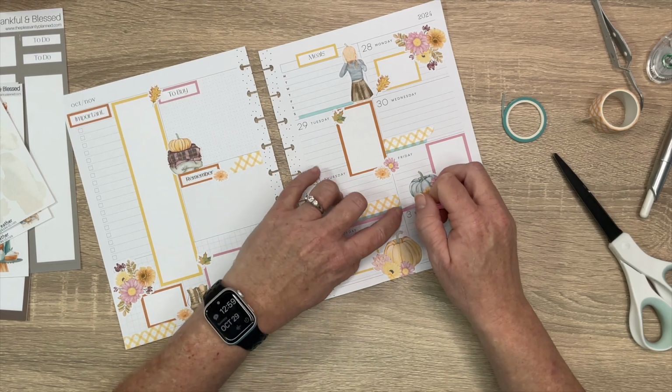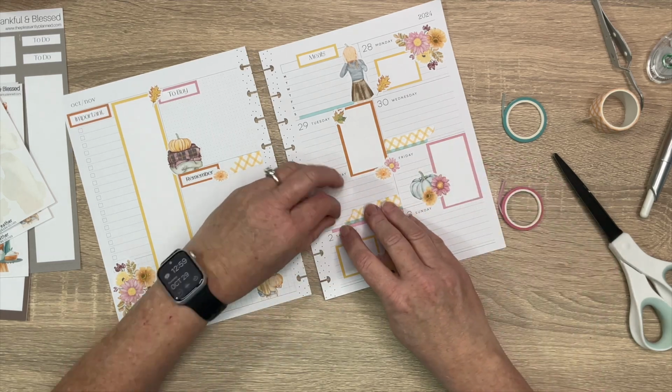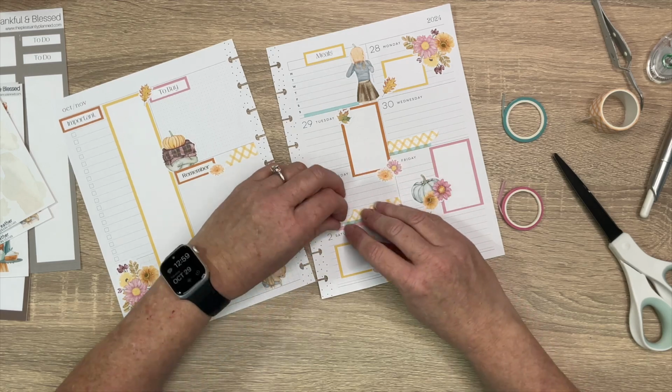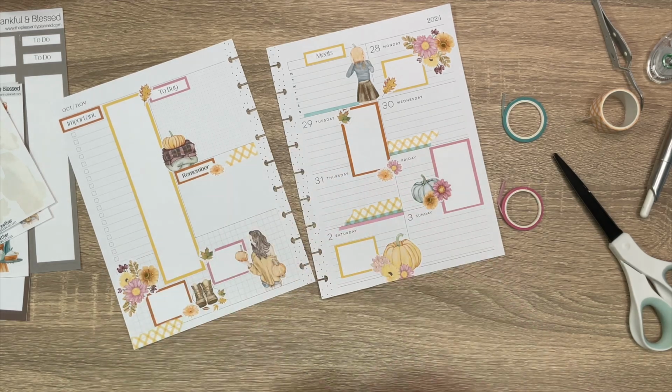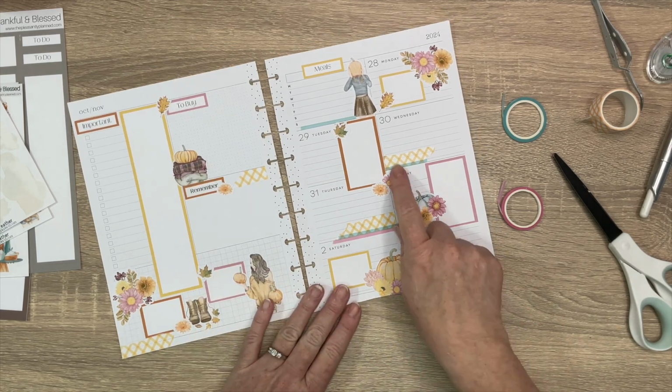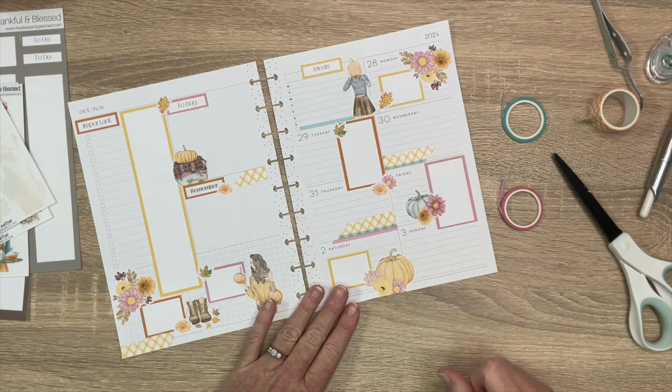Unless I do some down here. I don't know. What's this look like? It's cute. Okay. Not going to do any here though because we have the pink there.